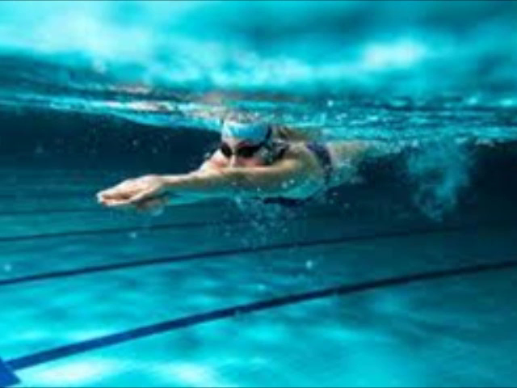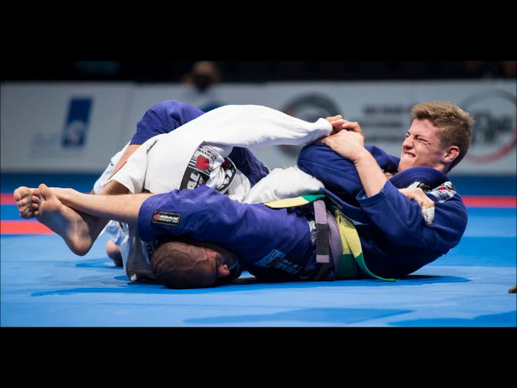Now in swimming, it's different. There is only a concentric aspect to this, as you're only pulling through the water. There's no deceleration, it's only acceleration. And then another completely different sport, if you're looking at BJJ, here there's a lot of isometric actions, where we're squeezing a muscle and not actually moving, but we're applying a lot of force against the opponent. So that's something we need to take into consideration as well.